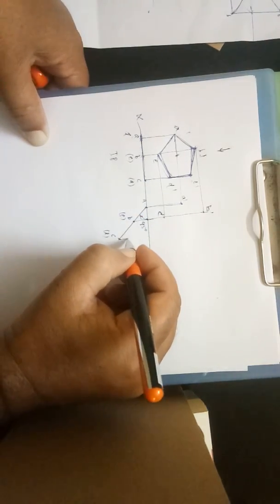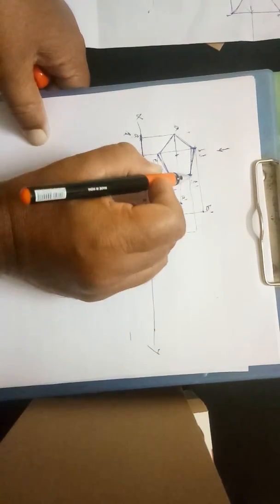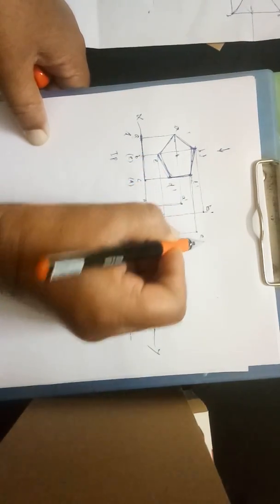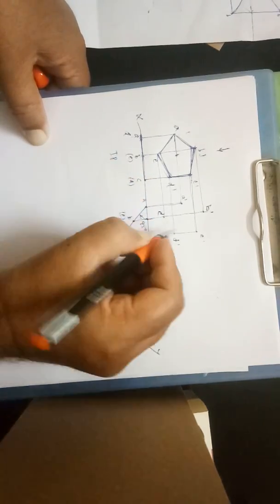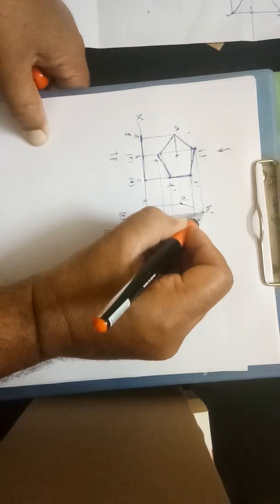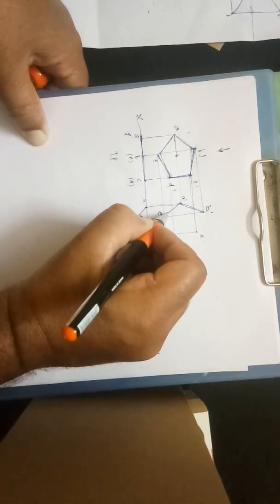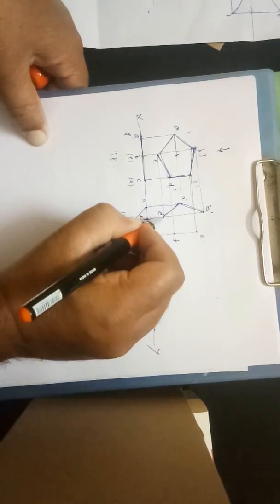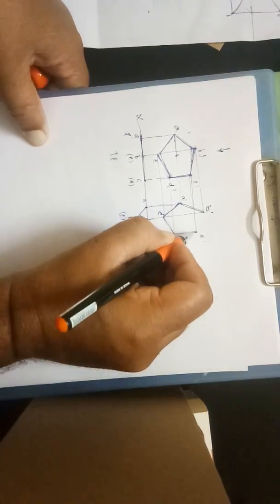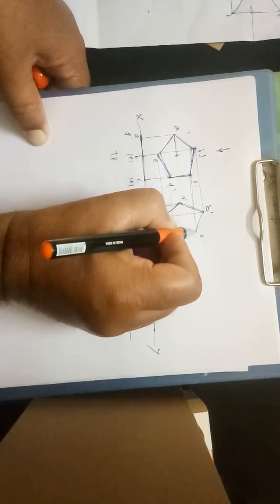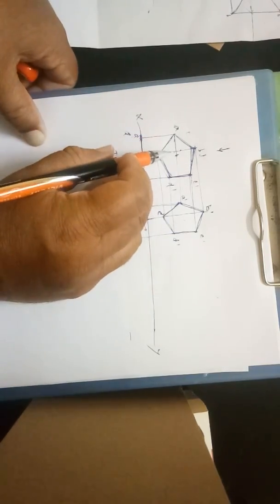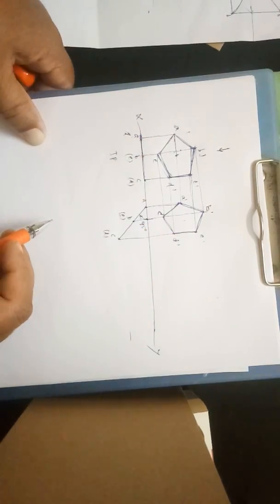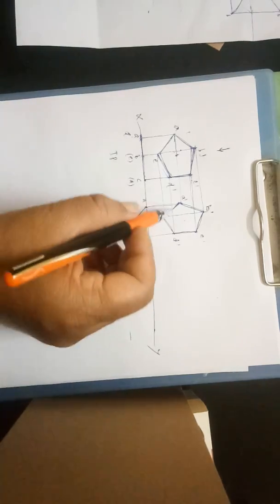Then from C and D, draw the vertical projector. This will be E dash and this will be new D dash. So join A, B, C and D. You will get the new front view of the lamina whose surface is inclined to HP at 45 degrees. So you can see the difference. Okay, so here. Now next is what?